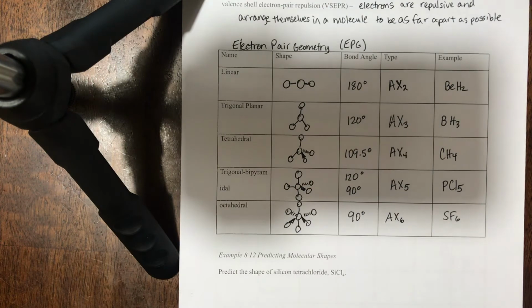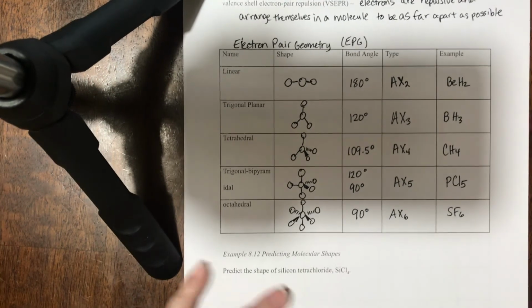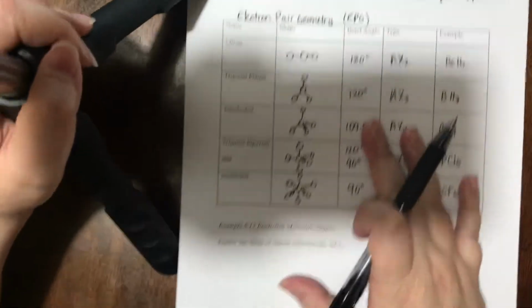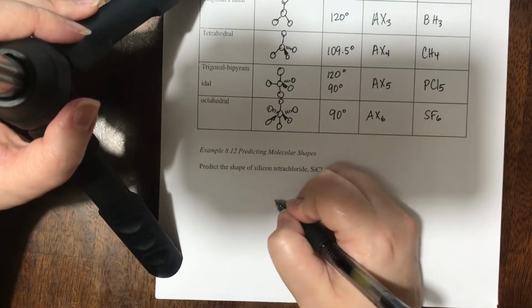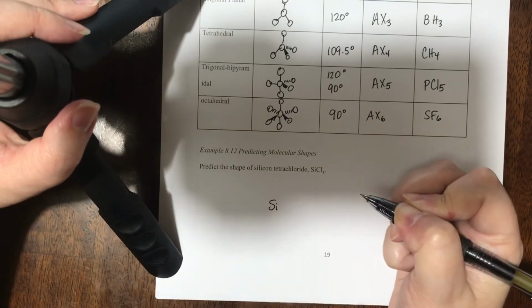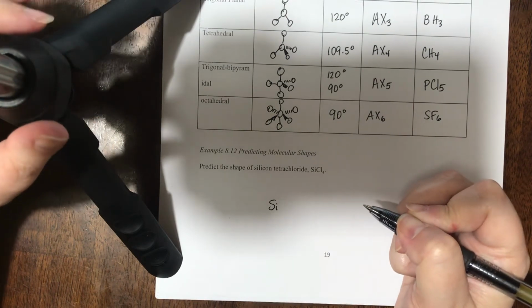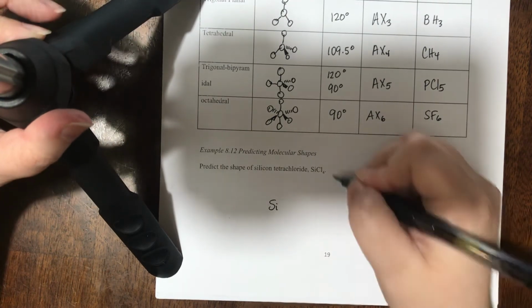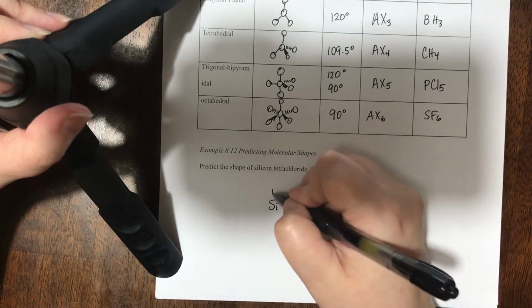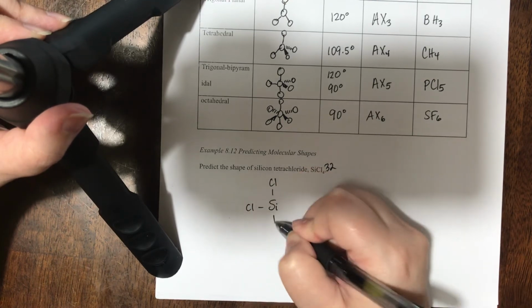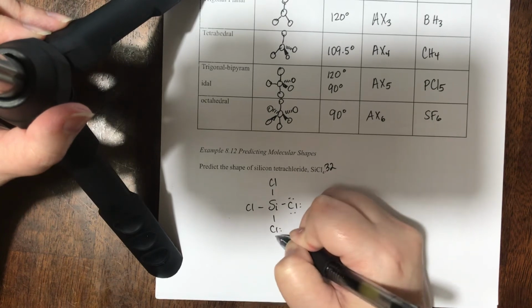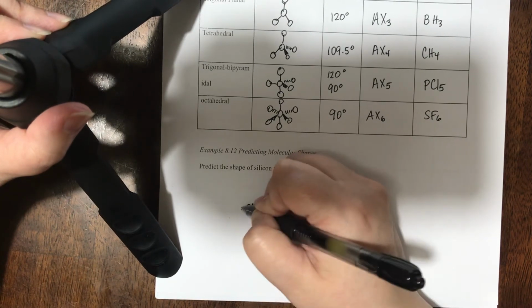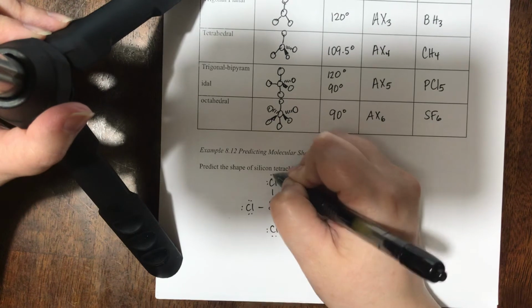So let's see if we can figure out what the EPG is for silicon tetrachloride here, SiCl4. So we're going to draw our Si in the middle. It has 4 valence electrons. The chlorines each have 7. So 7 times 4, 28, plus 4 more is 32. That's a common one we've seen a lot of times before, where you just get the 4 guys around the center and each of them have their lone pairs around it.